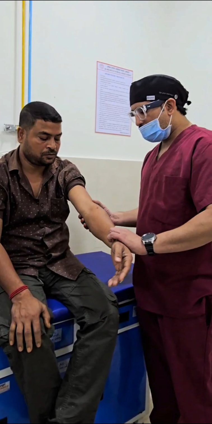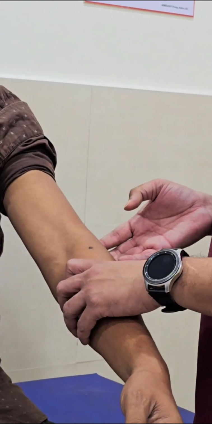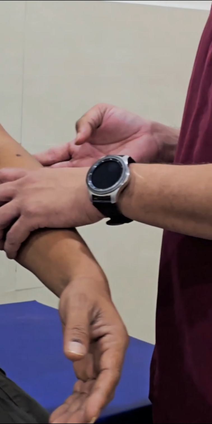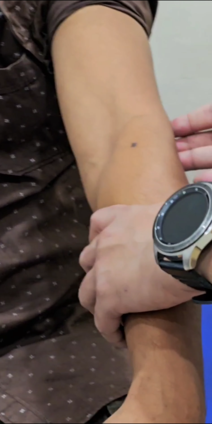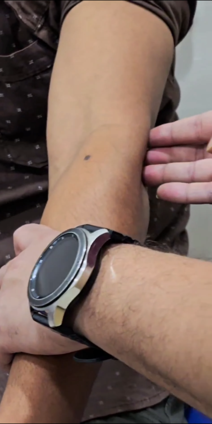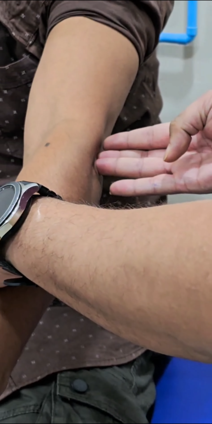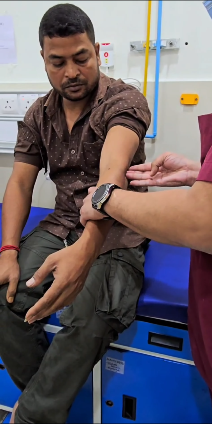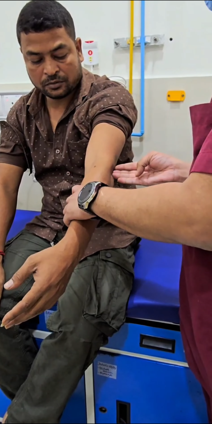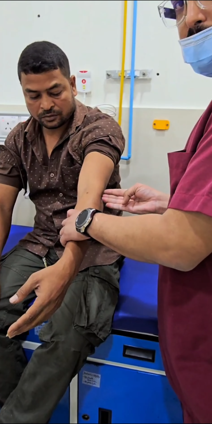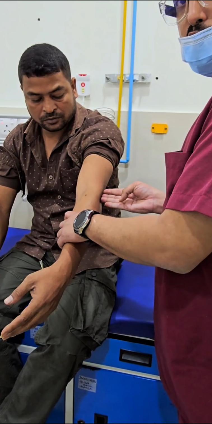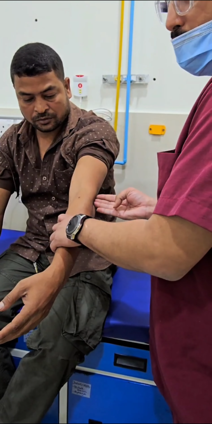First examination is simply you can palpate at the lateral aspect of the elbow joint. So when I have pressed it on the lateral aspect of the elbow joint, the patient is complaining of pain. This is one simple test when you can palpate at the lateral aspect of the elbow joint and see for the pain response of the patient. Now he is complaining of pain.